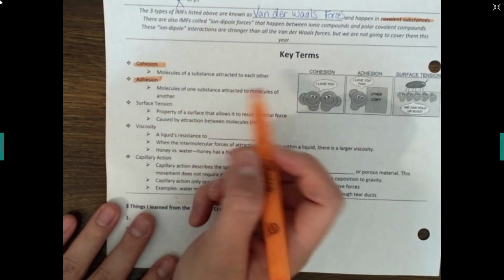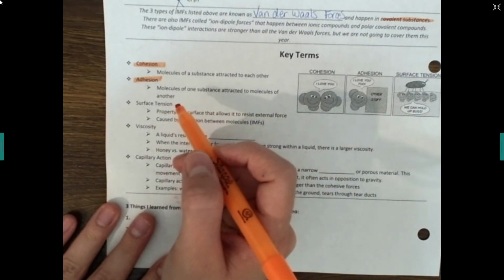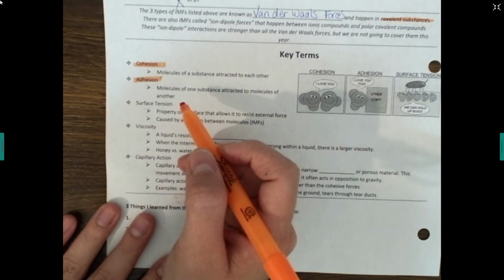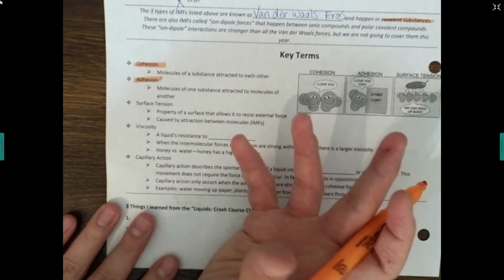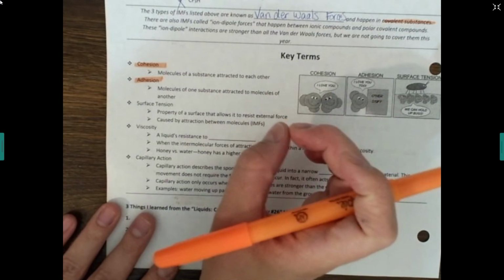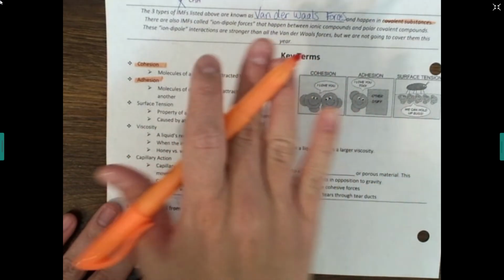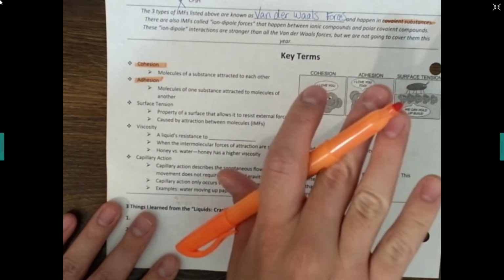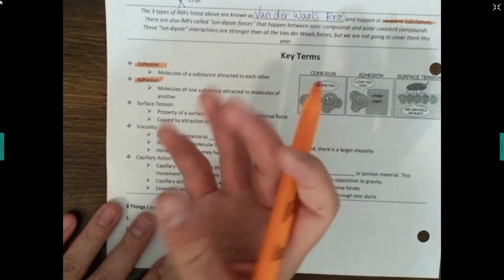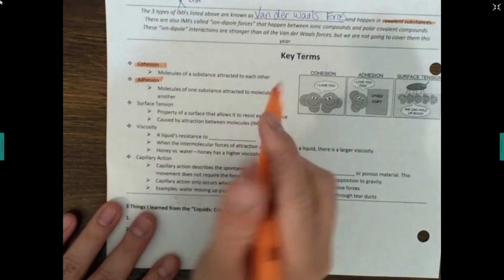So when I think of adhesion, I think of, remember we talked about a meniscus. When you pour water into a graduated cylinder, the water will hug the sides of the graduated cylinder a little bit. That's because of adhesion. The water molecules are a little bit attracted to the side of the glass.